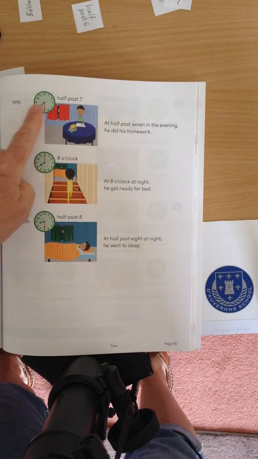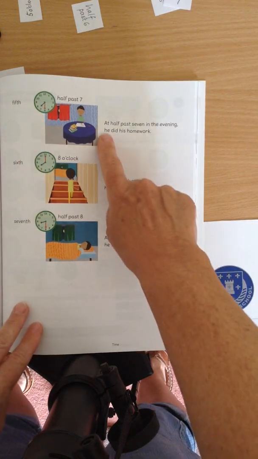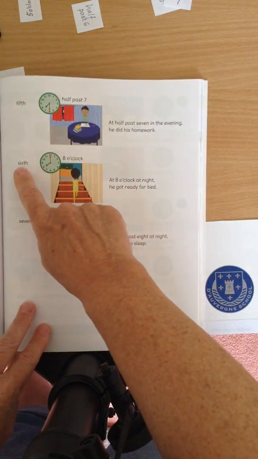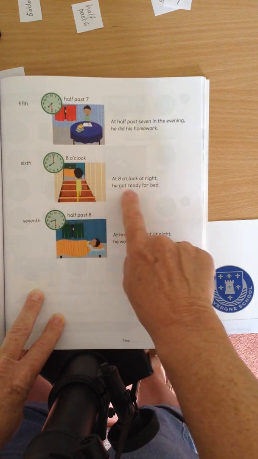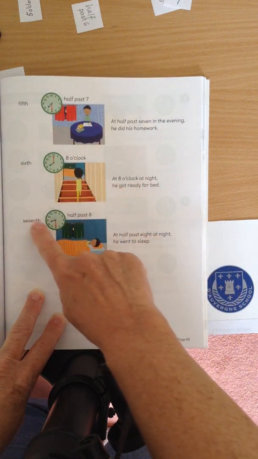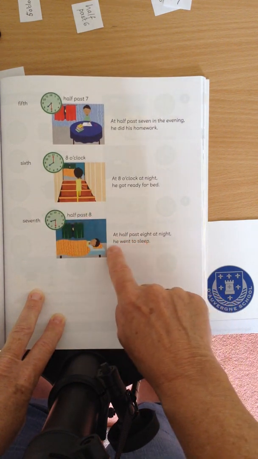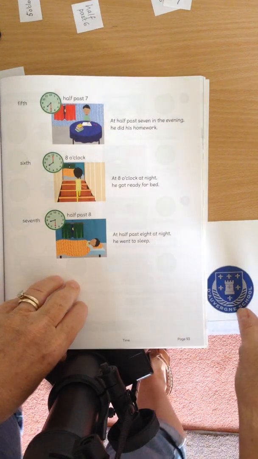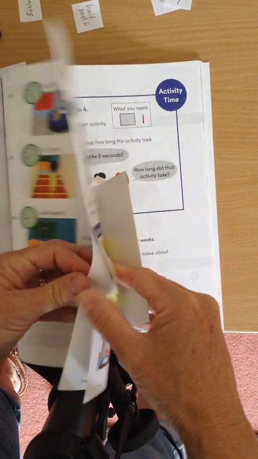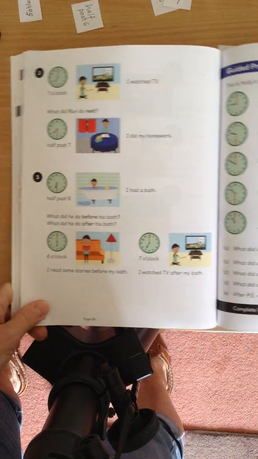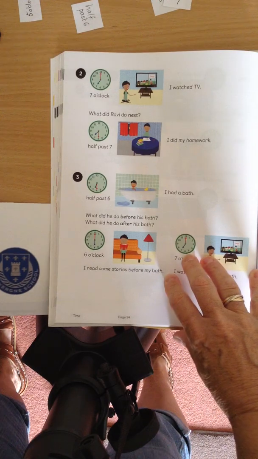Fifth, at 7:30 in the evening, he did his homework. Sixth, at 8 o'clock at night, he got ready for bed. And seventh, at 8:30 at night, he went to sleep. Well done, we got those in the right order. Let's have a look at the second one here.